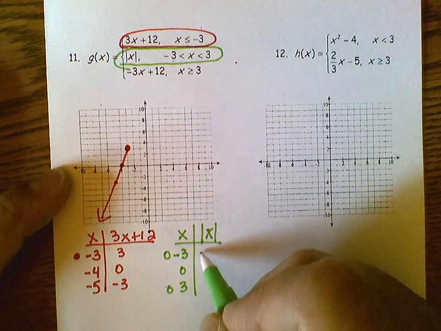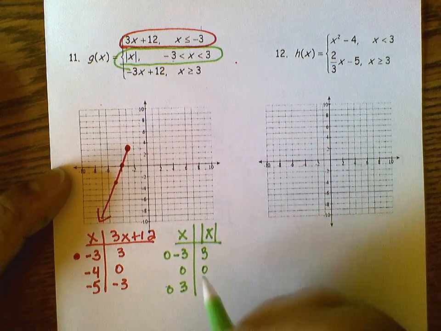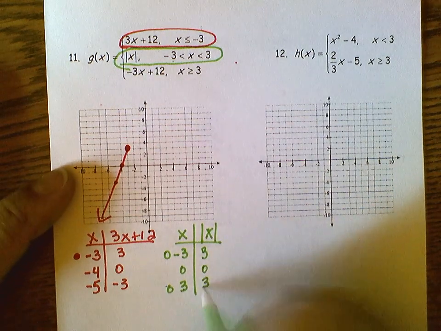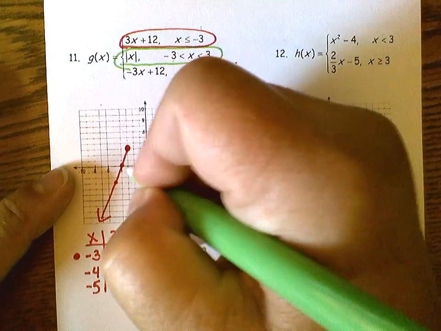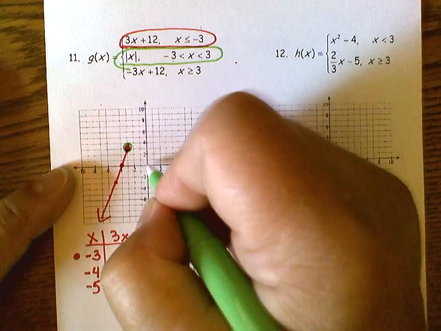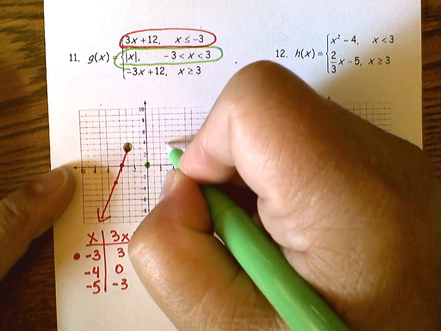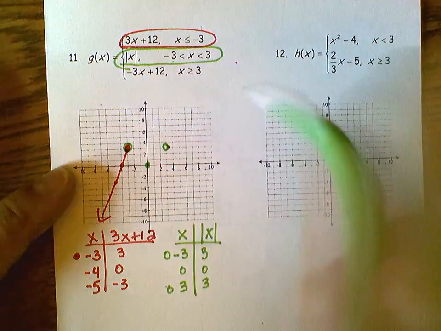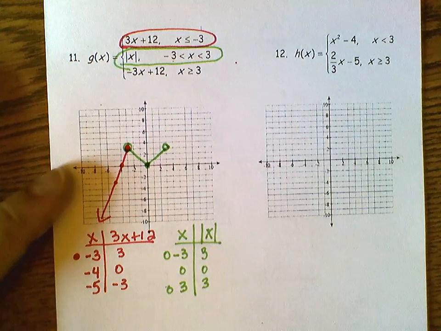So the absolute value of -3 is 3. Absolute value of 0 is 0. Absolute value of 3 is 3. So I have an open circle at -3, 3. Oh, wow. This one's going to look very similar to the other one. 0, 0, and 3, 3. And don't forget that the absolute value function looks like a V.